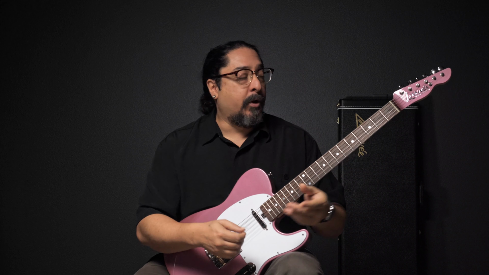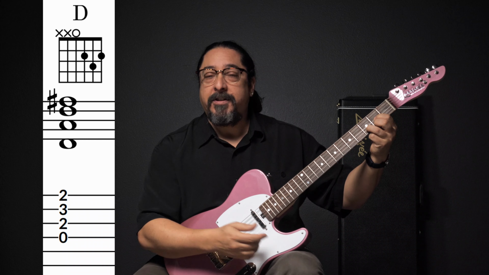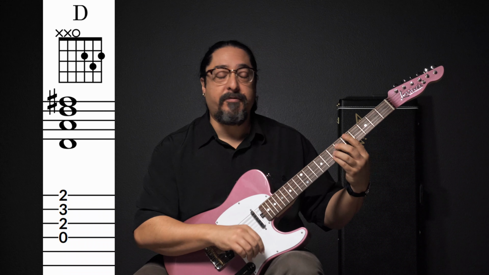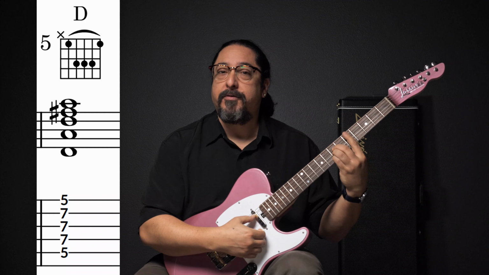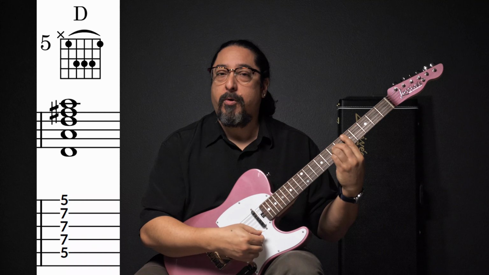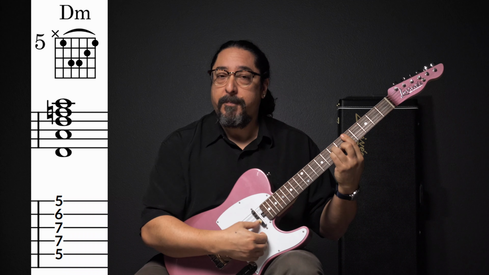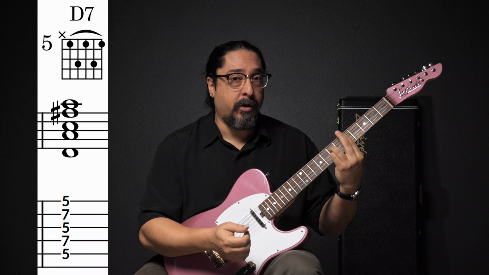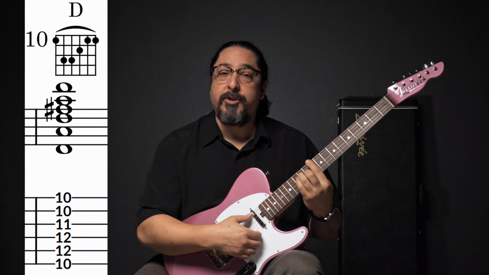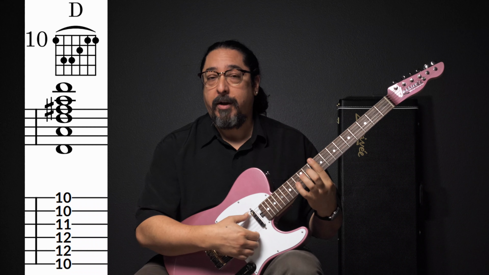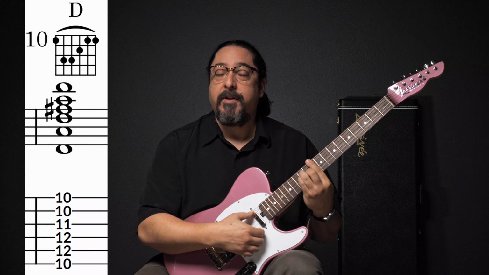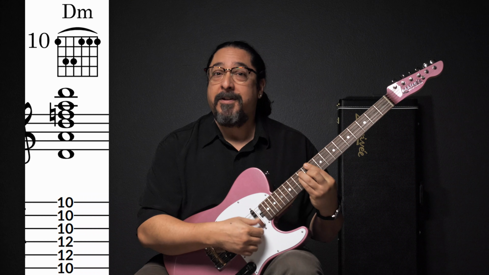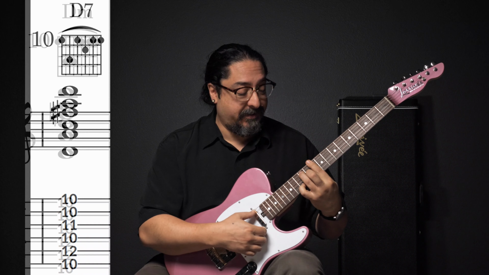Okay, and then finally we have D. So we can start with D major down here. This is actually a 4th string root, so let's go ahead and move to the 5th string root. So we can play D major, 5th string root major chord, D minor, 5th string root minor, D7, 5th string root 7th chord. And then we can move to the 10th position or the 10th fret of the 6th string. Now we have D again, that's our root note. We have D major, D minor, and then D7.